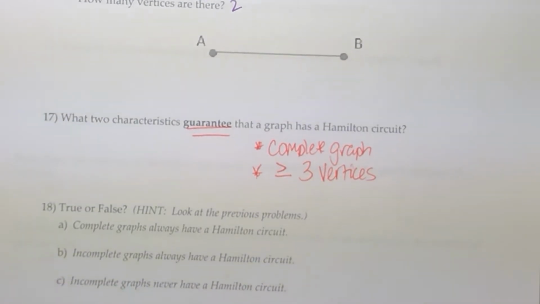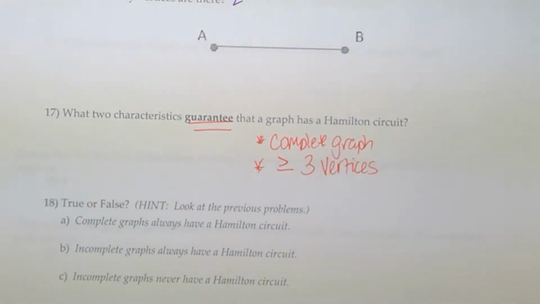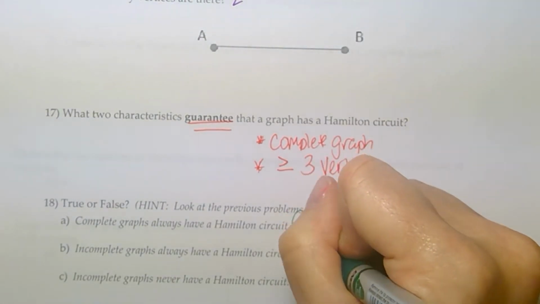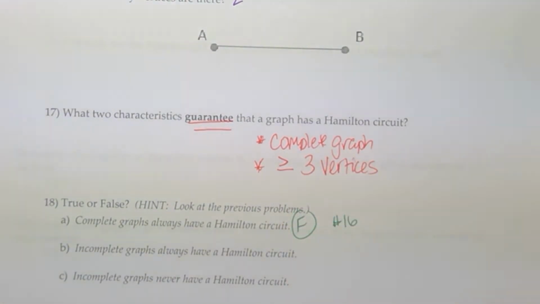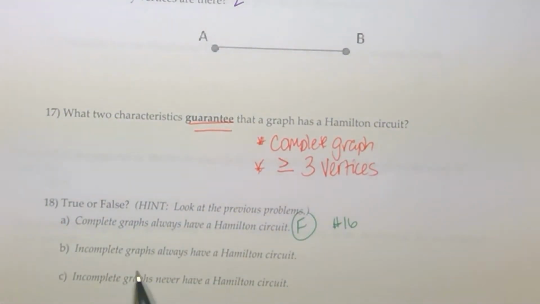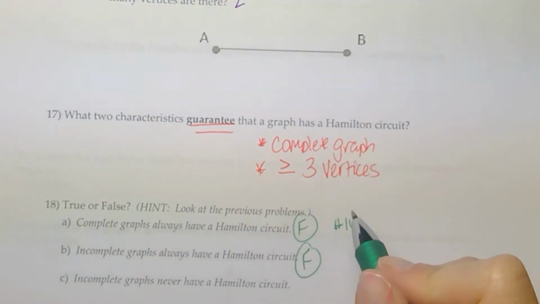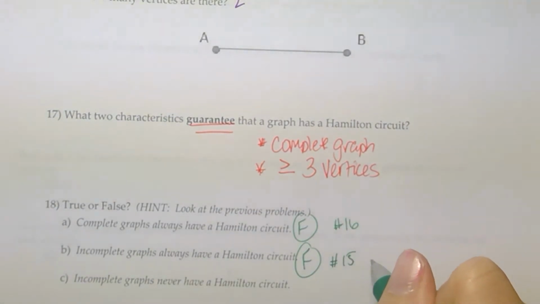Okay, true or false? Complete graphs always have a Hamilton circuit. Well, that's false, because right above on number 16, it's complete, but it doesn't have a Hamilton circuit. Incomplete graphs always have a Hamilton circuit. Well, that's false, because number 15 and which other one? Let me look back.